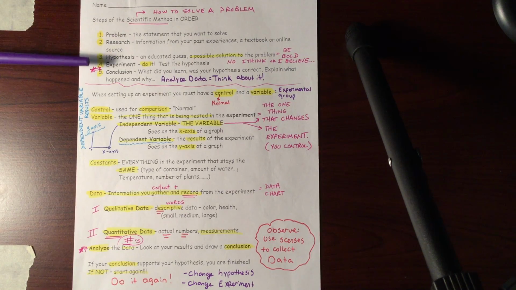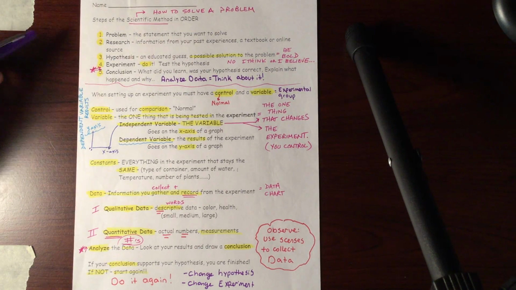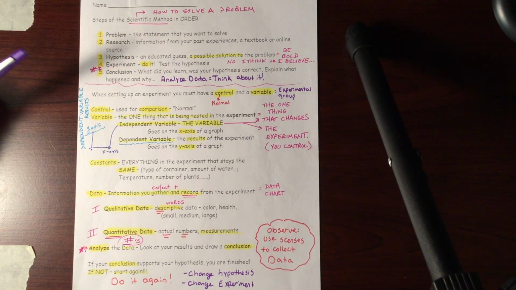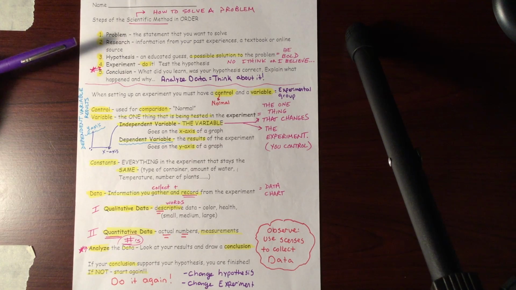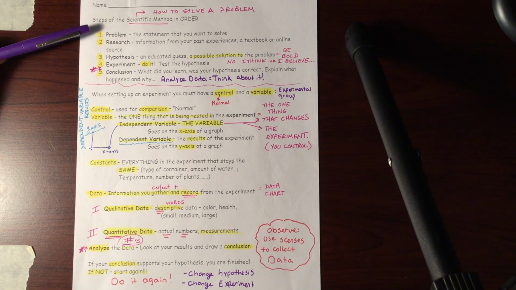So don't go through and go, oh, my hypothesis is wrong. She's going to take off points for that. Let me go back and fix that and put the right hypothesis in. Absolutely not. You will never lose points for having a wrong hypothesis. You'll explain it more or less in your conclusion. I have no problem. It's an educated guess based on research information on how to solve that problem.